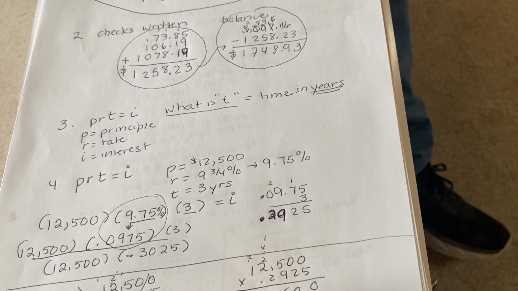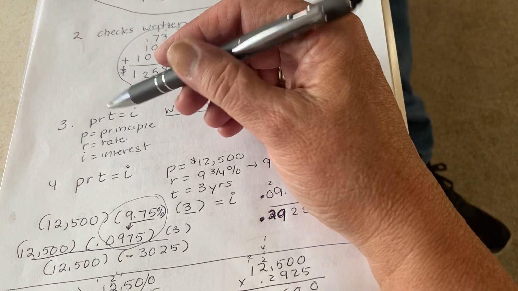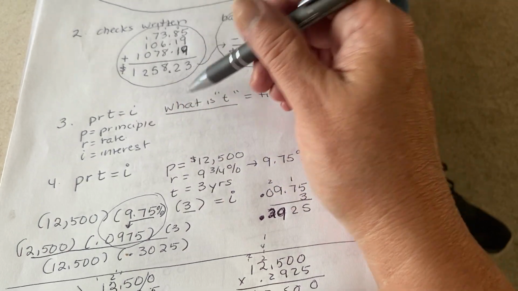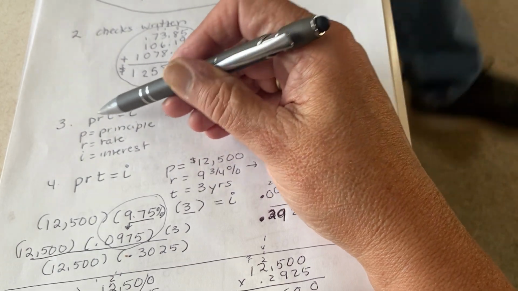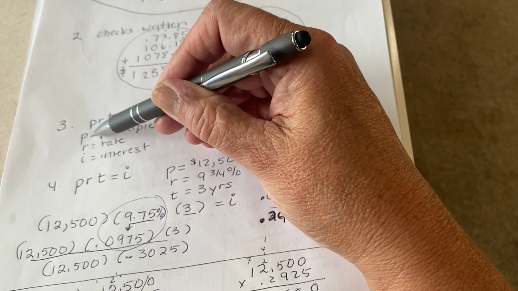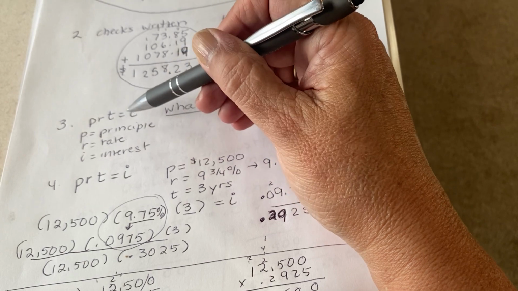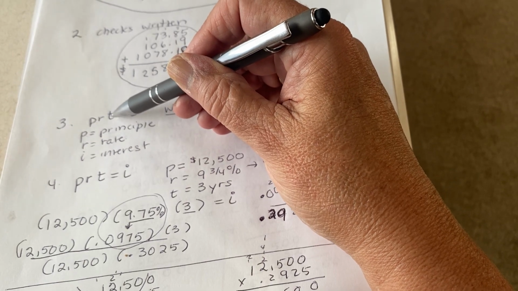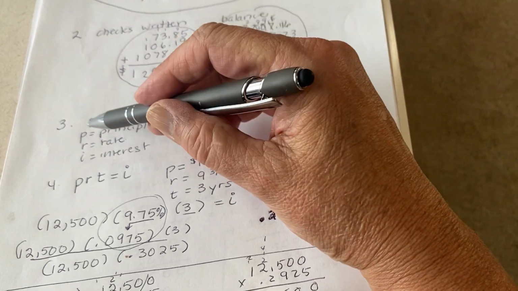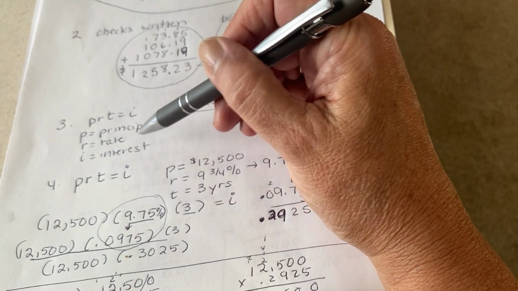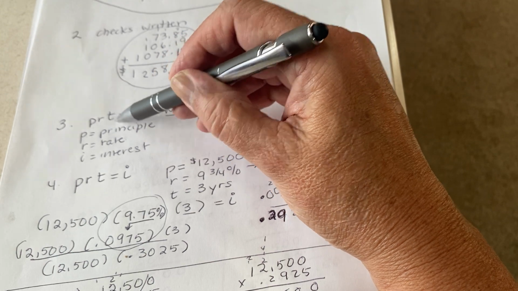Okay, number 3, write what T means in the simple interest. So here's your simple interest, PRT. Remember what it is? What is T? Well, P is your principal, R is your rate, which is a percent. Principal is how much you have, the money that you're taking the interest on. I is interest. T is your time. Principal, rate, and time.